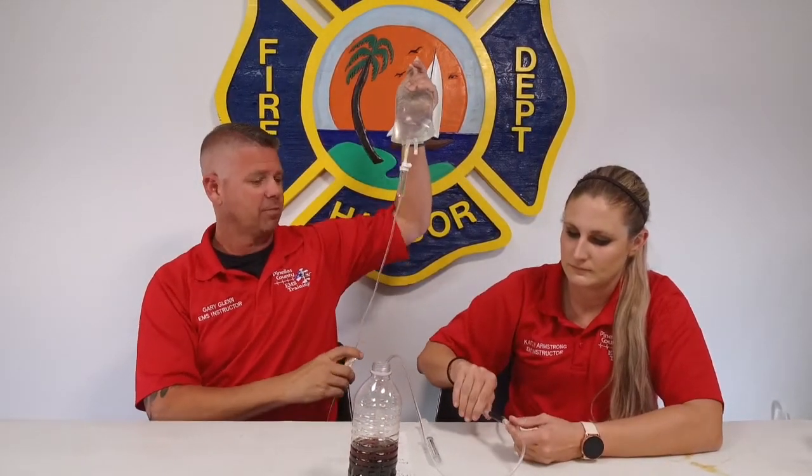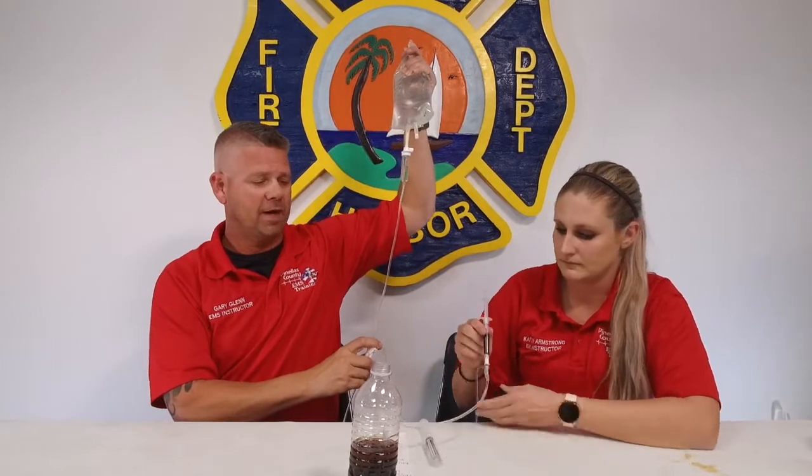Obviously, we're going to do our MAC check with each other to make sure that we're giving the right medication to the right patient, and we're also going to make sure that the medication isn't expired and the desired outcome that we're looking for. So go ahead, Caitlin, and we'll go ahead and give this medication. And as she's about to give, what I'm going to do is open up the bag real wide. But hold on a second. Let's talk to the patient real quick and let them know what's going on here, right?